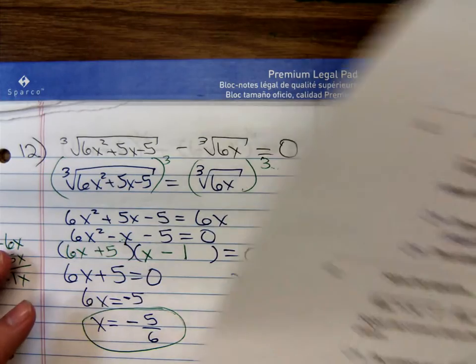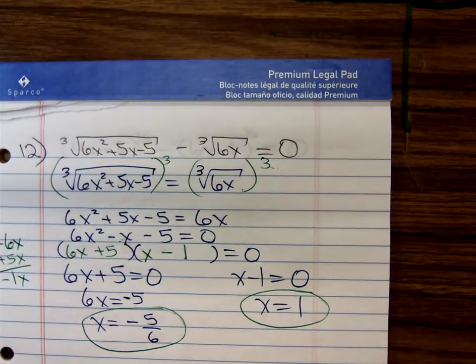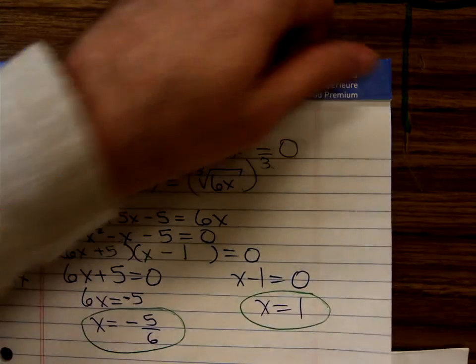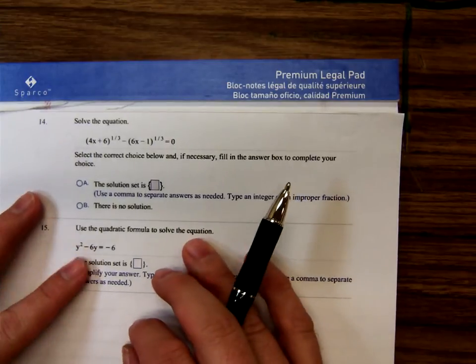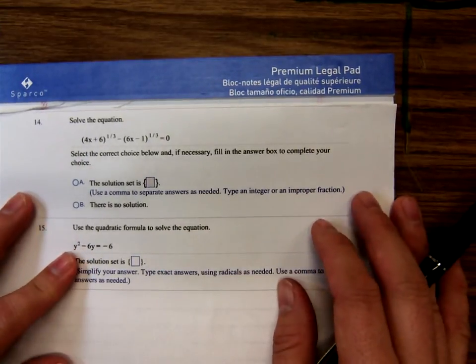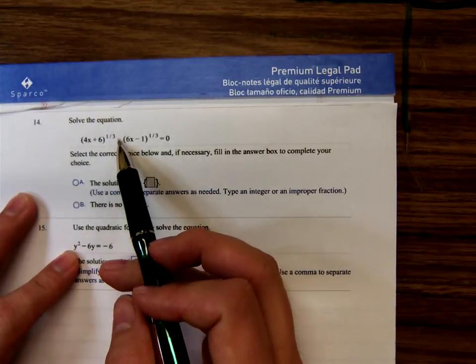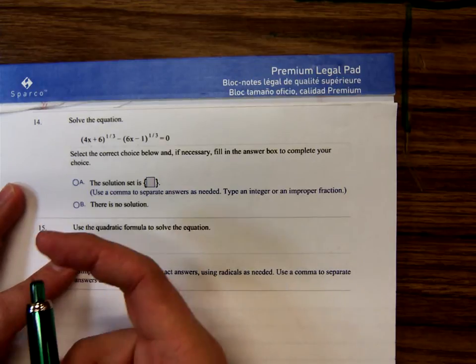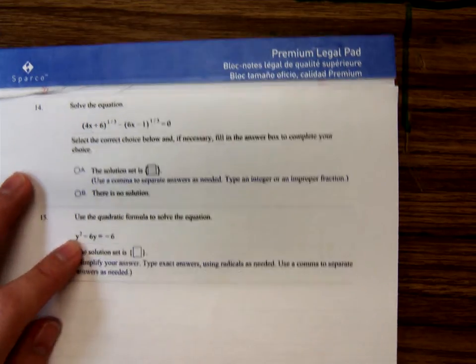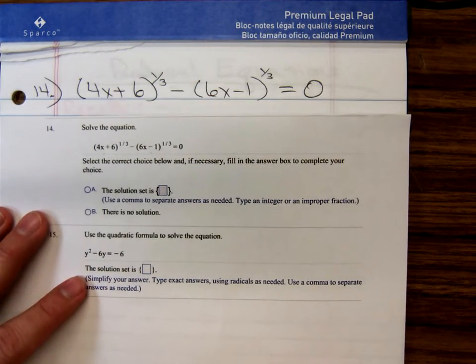And how about one more? I'm going to skip over the example 13 that I was doing because we're running out of time, and that's an extremely short one. Here's number 14. 4x plus 6 to the 1/3 minus 6x minus 1 to the 1/3 equals 0. How did this even get in here with these radical equations? Let me make sure I didn't miscopy the problem. Yep, that's the problem.